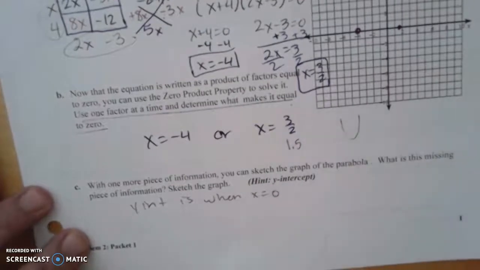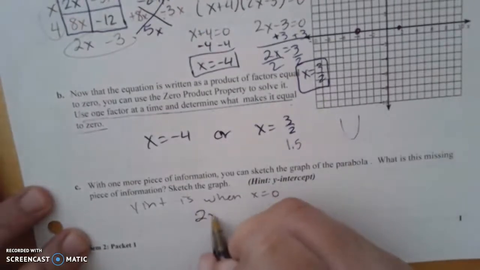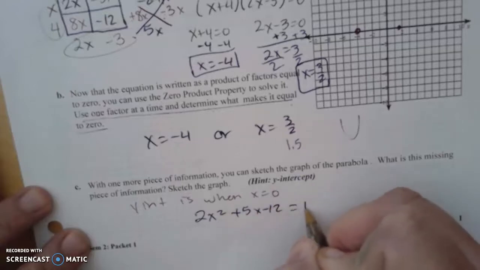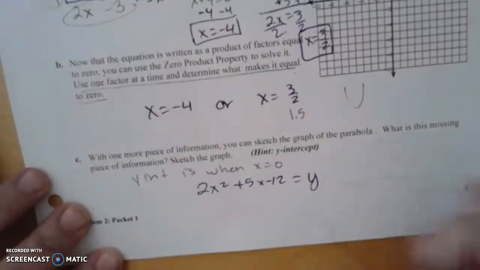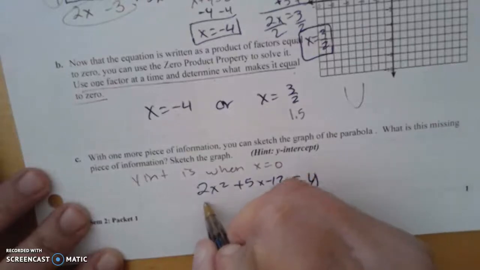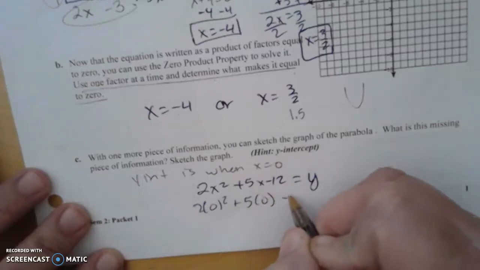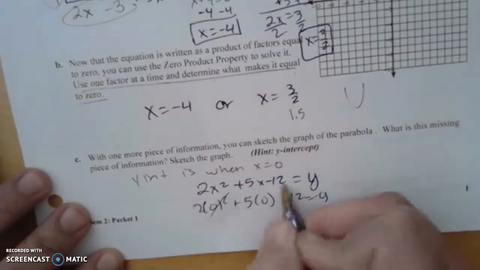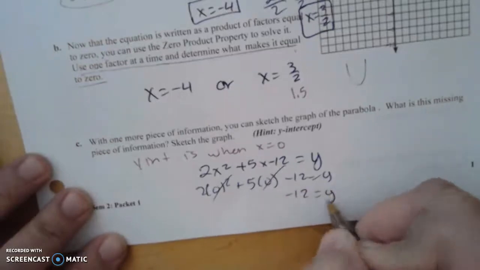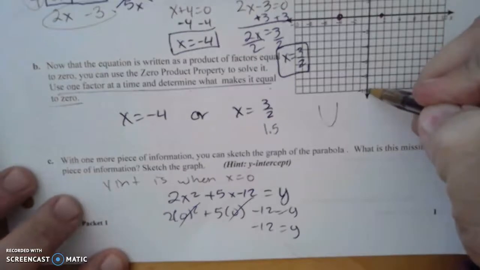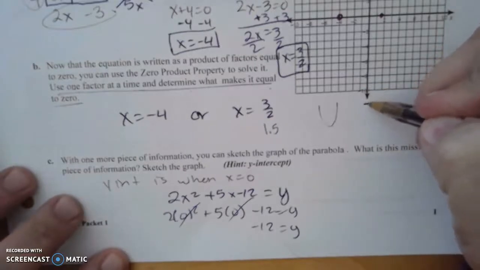So we're going to take our equation, 2x squared plus 5x minus 12 equals 0, but this time we're going to set it equal to y. We're going to plug in 0. 0 squared times 2 plus 5 times 0 minus 12 equals y. 0, 0, negative 12 equals y. That's going to be our y-intercept at -12.